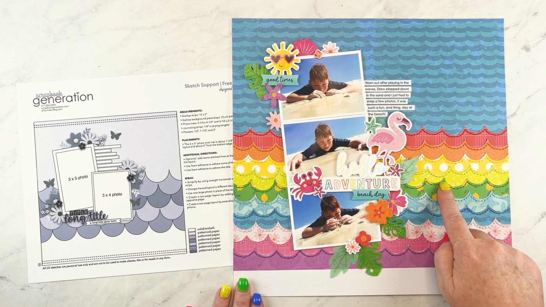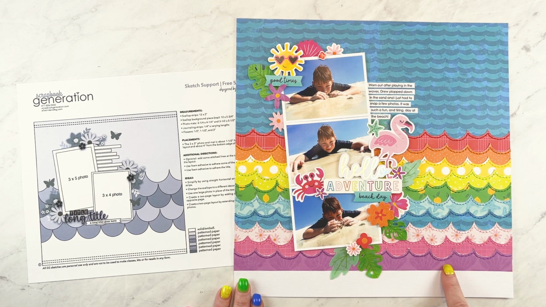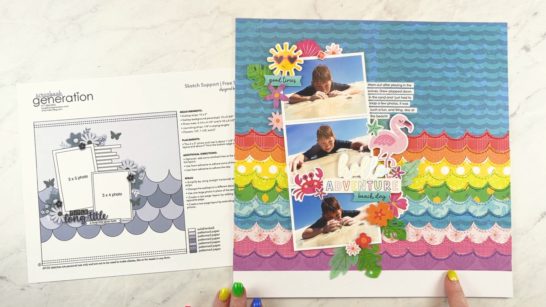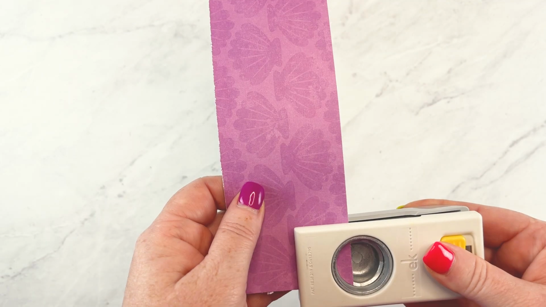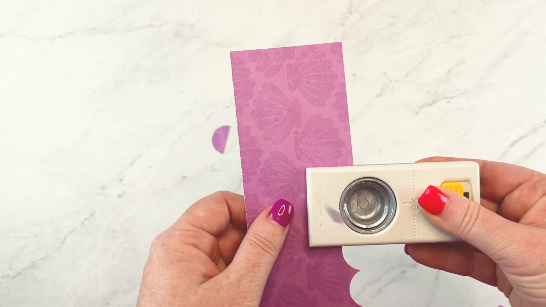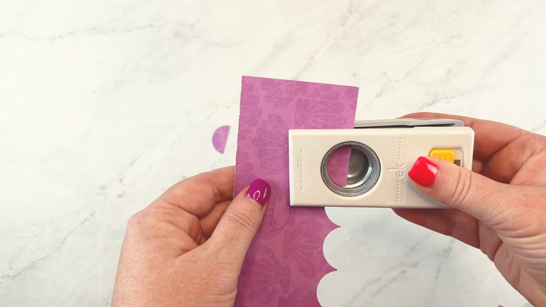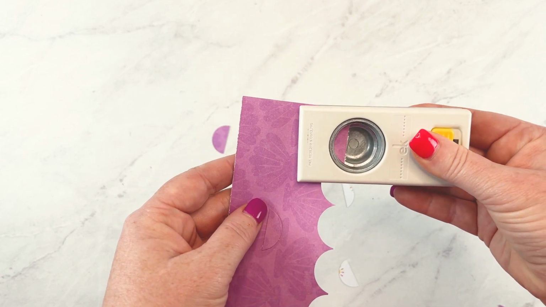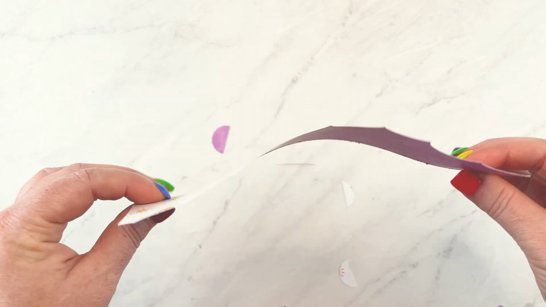and then I cut out 10 different strips from different pattern papers, and then used a circle punch to make the wave design along the top of each strip. And this is one of my favorite ways to make wave strips without needing a die cutting machine. So to do this, you just punch half circles along one edge of your strip. It's so easy, and the strips are so fun to use on water layouts.